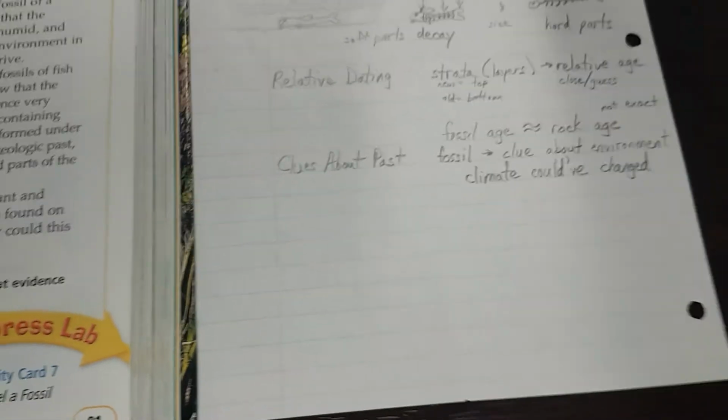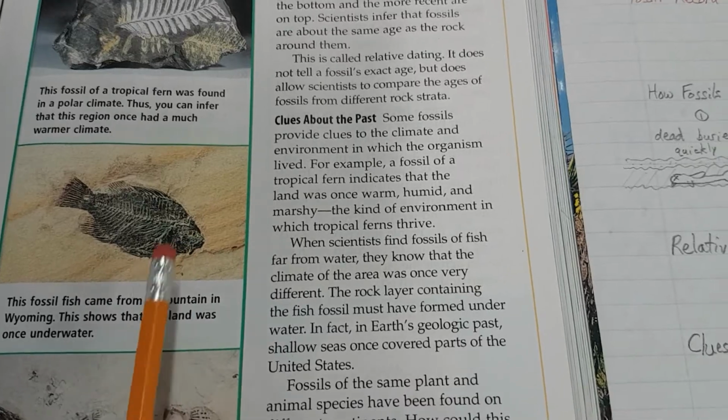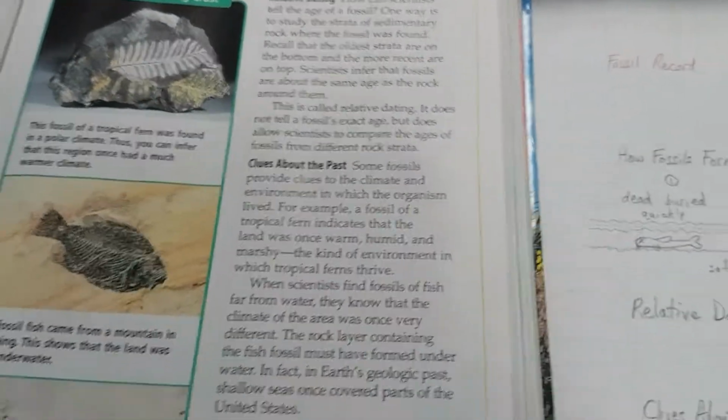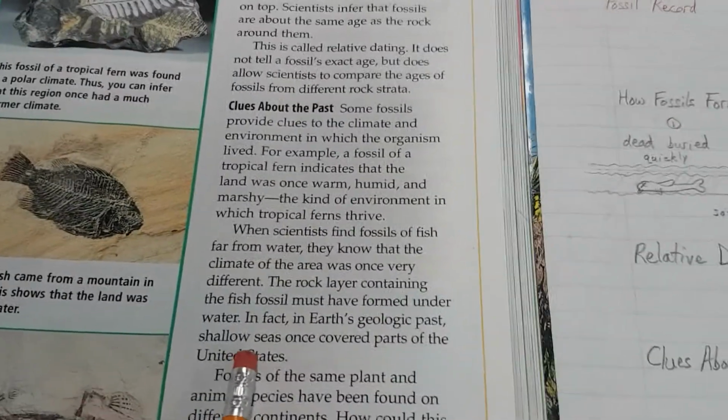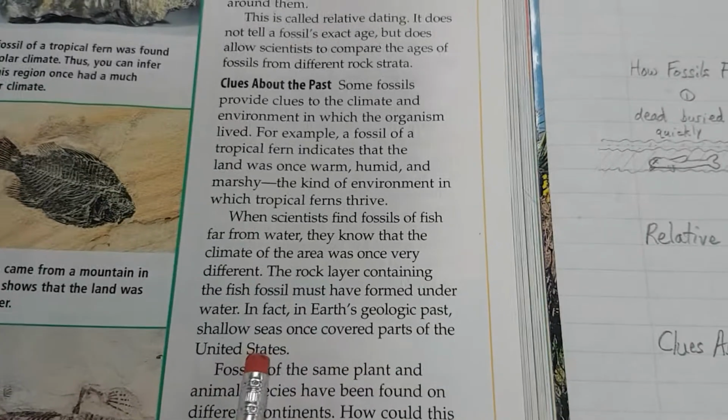So the climate could have changed. It could have been a wet place with water for fish, and now it could be buried underneath layers and layers of sediment or sand, and that means that the climate changed. Just like they were saying here, how there used to be shallow seas covering the United States. Well, now it's all dry land.